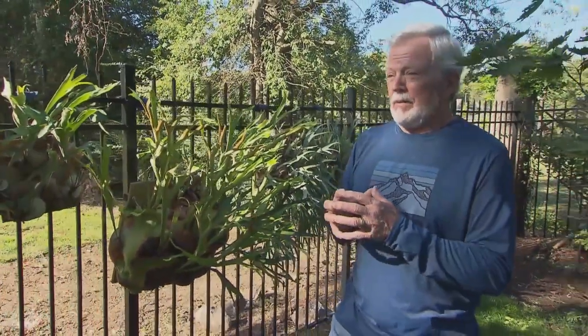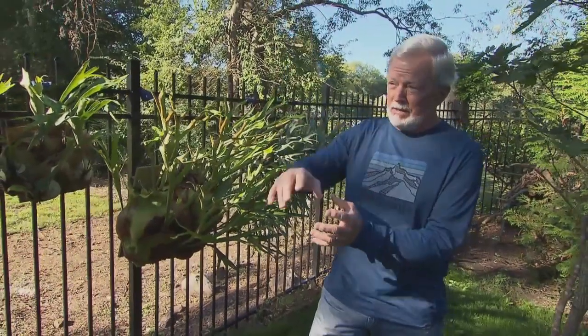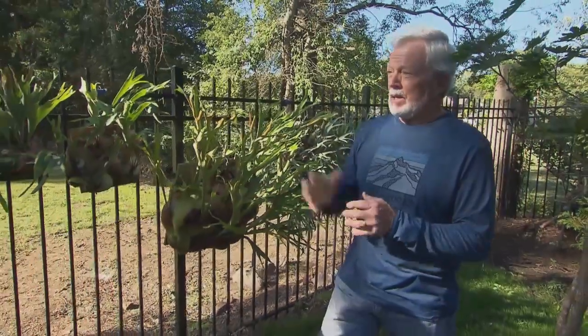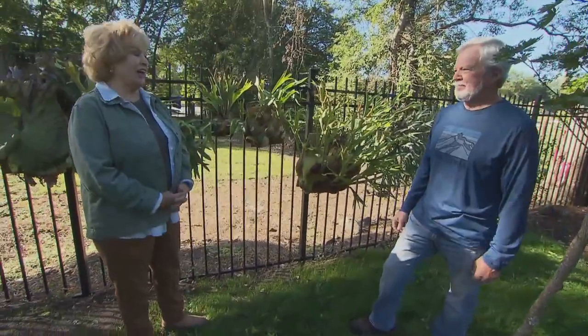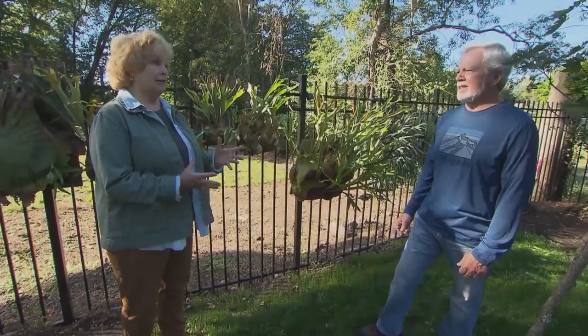So again, they're epiphytes. They attach to the tree so that as the leaves drop, they get the food from the leaves decaying, and they get the moisture from the rain. And again, they grow very much like orchids, where they don't cause the tree any harm. So they're not a parasite, they're an epiphyte. That's what I was going to ask. It's not considered like a mistletoe or Spanish moss. Exactly. They're not.